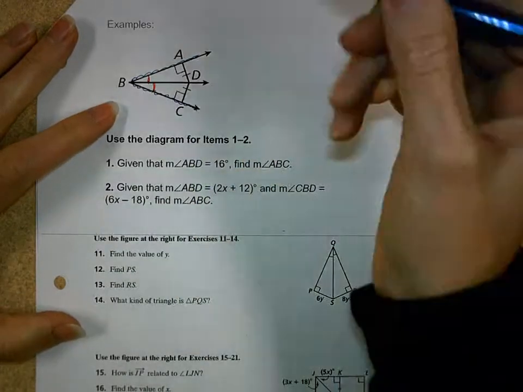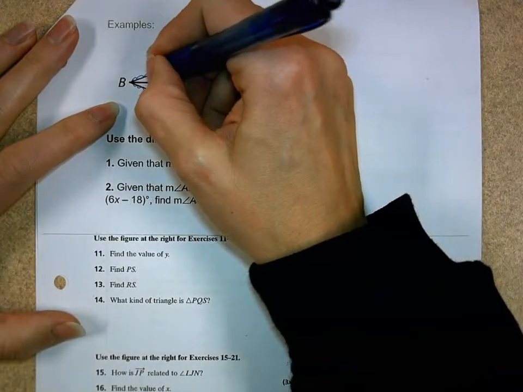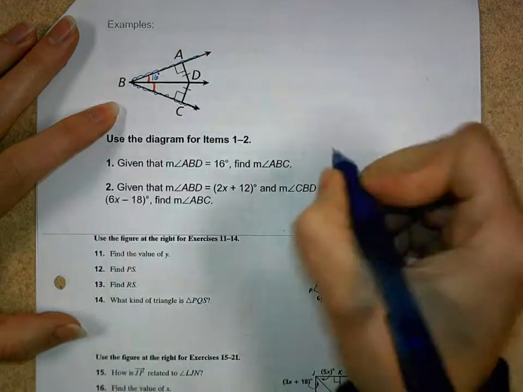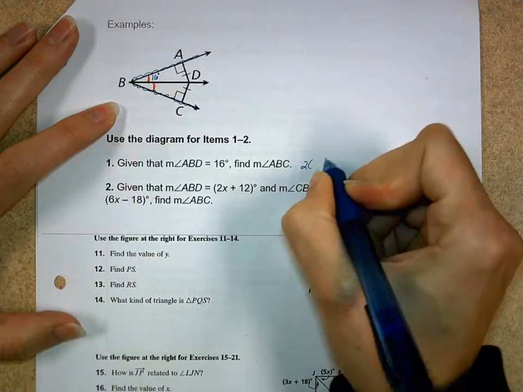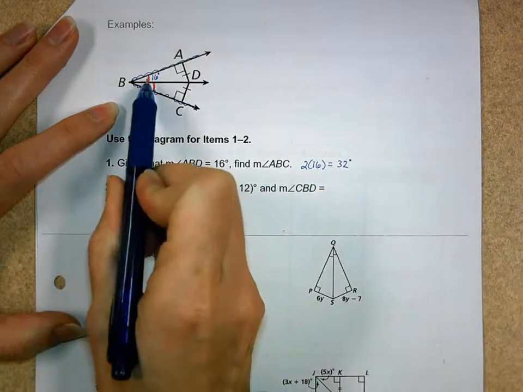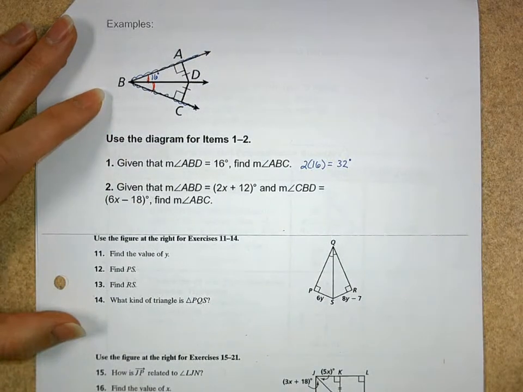Now it says, given the measure of angle ABD, which is 16 degrees, find the measure of angle ABC. Well, ABC is the large one. How do I find it? Oh, go 2 times 16. You just have to double it. It's 32 degrees because I know those two segments are congruent.